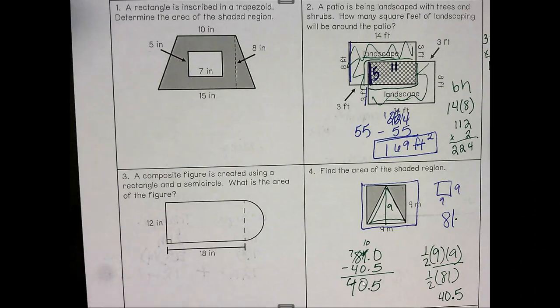You're trying it on your own. Just try it. How do you find the area of your trapezoid?